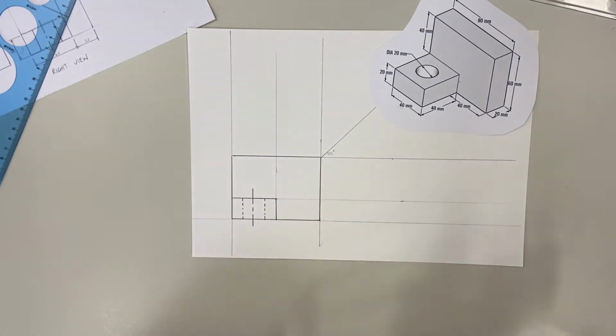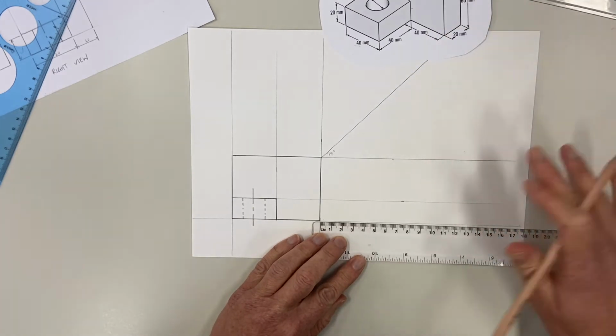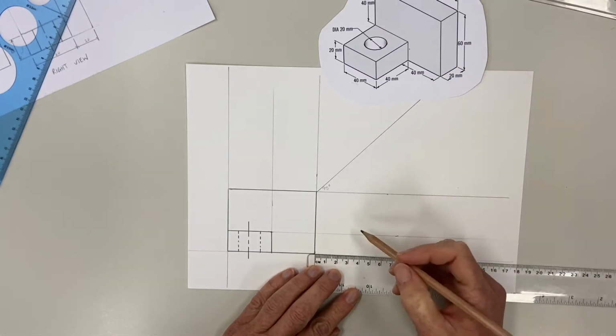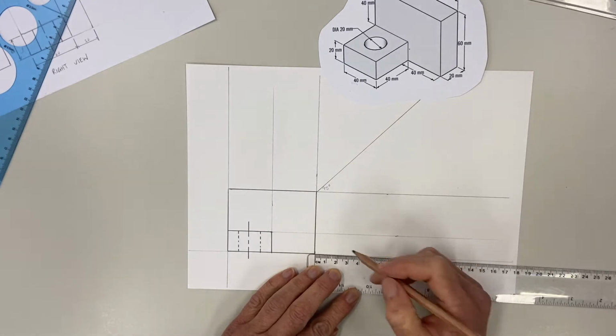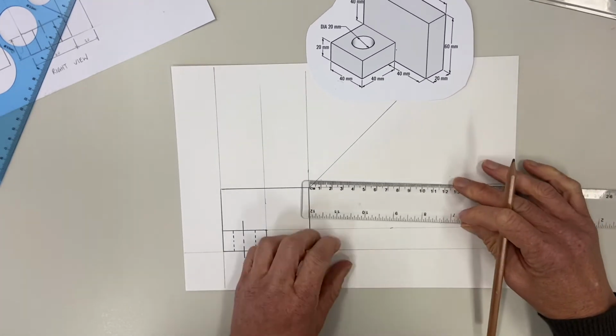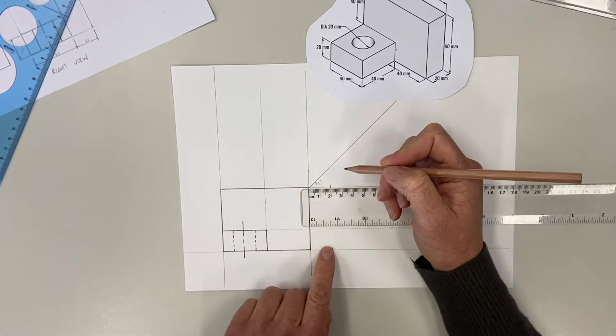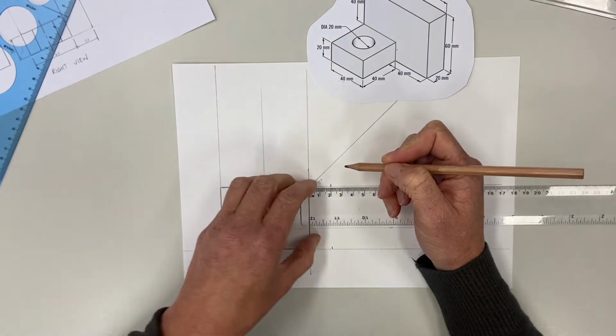I'll do the right hand view now. I measure and mark 20 mil across. I'm going to make my views 20 mil apart. If I use 20 mil here, I have to use 20 mil up there.